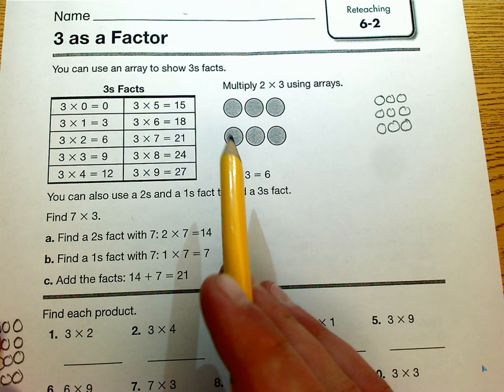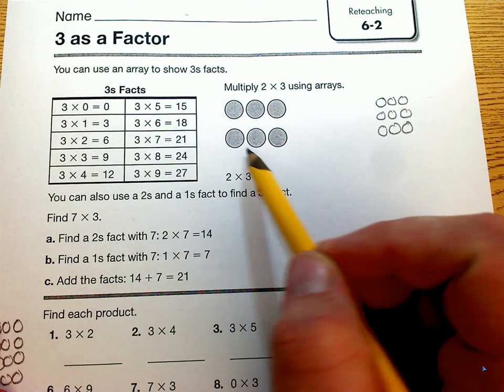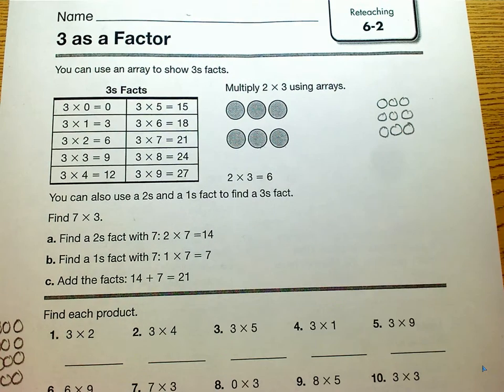So they use multiply 2 times 3 using arrays. If you just want to draw the array, you can do 2 rows of 3, and then you can count them up. That's 6. That's one strategy to learn it.